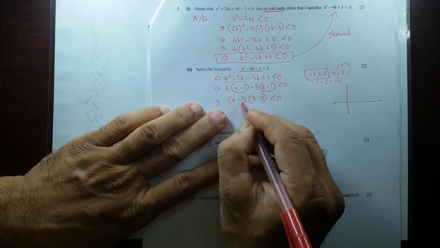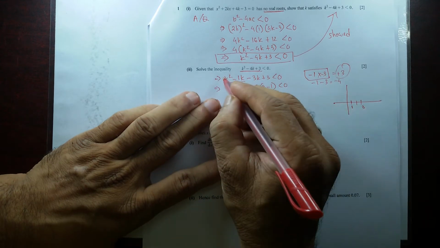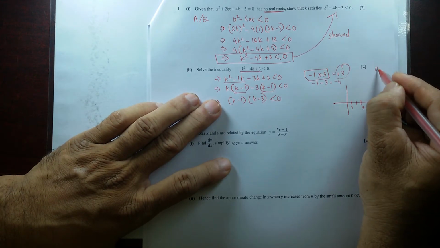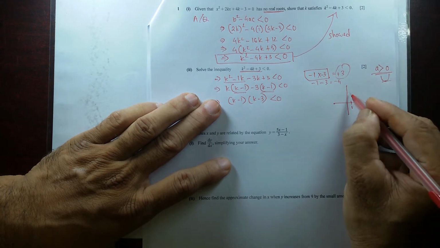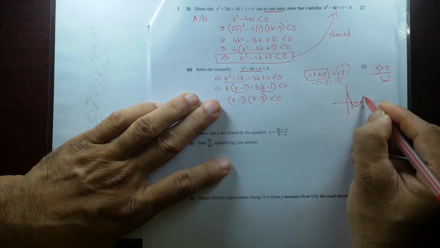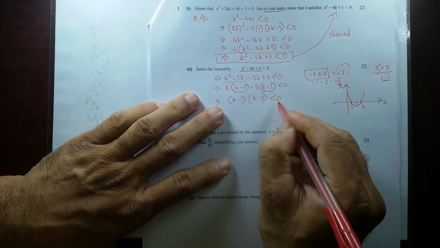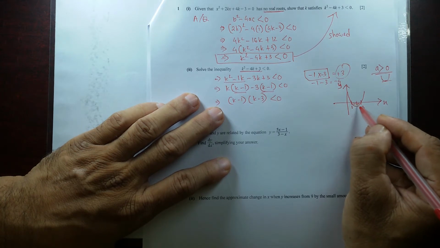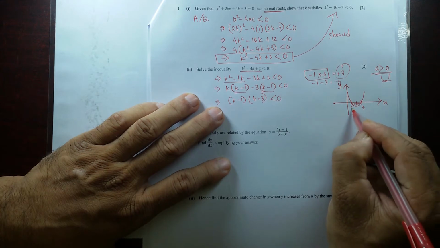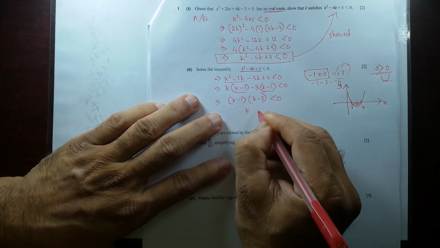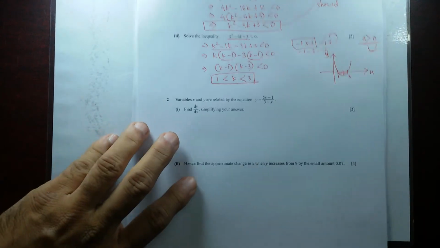So when I have k minus 1, k minus 3, that means I have two roots, 1 and 3. And since the coefficient of k squared is 1, that means a is greater than 0. The curve is supposed to be like that with a minimum value, and it goes through 1 and 3. So this is my x and this is my y. And it says y has to be less than 0. So this part of the curve happens when the domain is more than 1 but less than 3. So k is less than 3 but more than 1. That's the solution for this one.